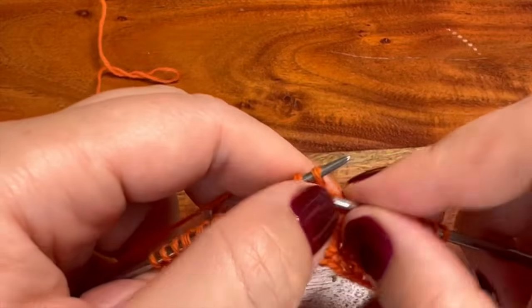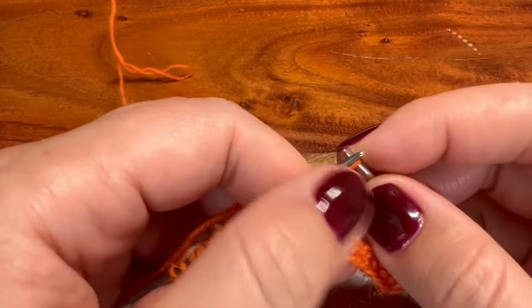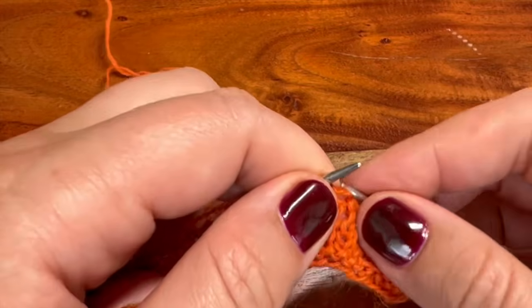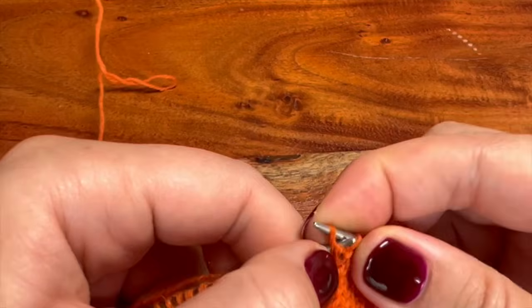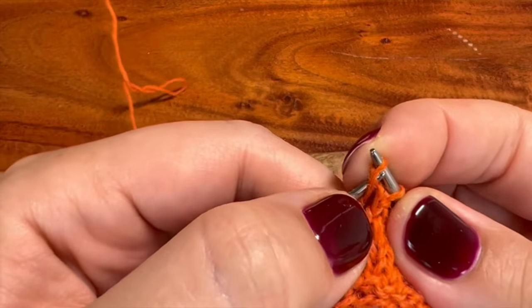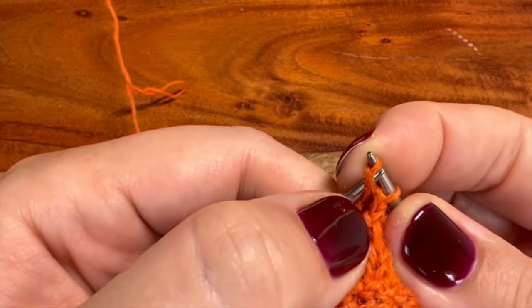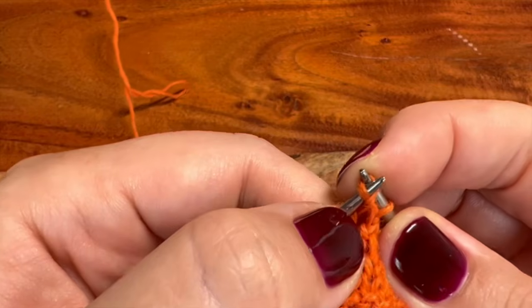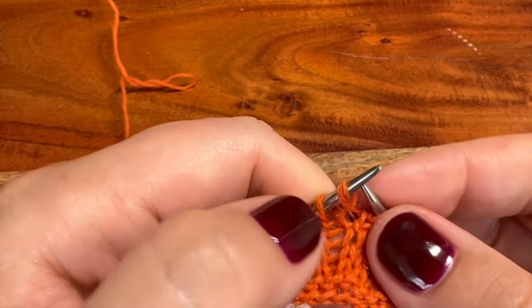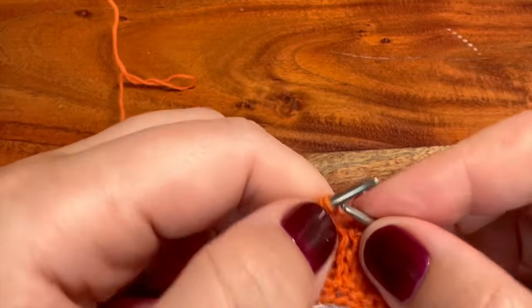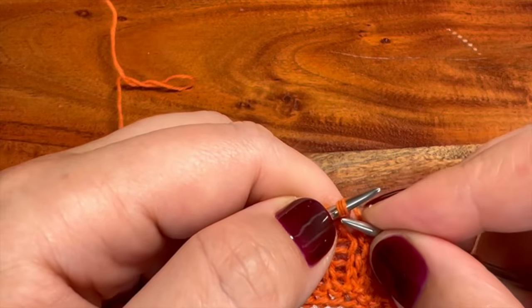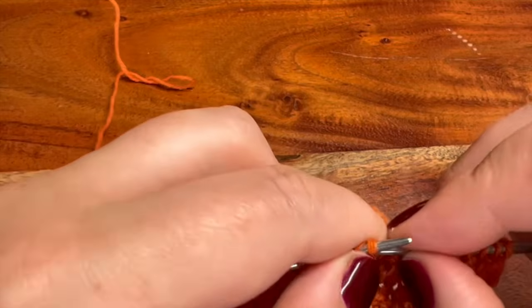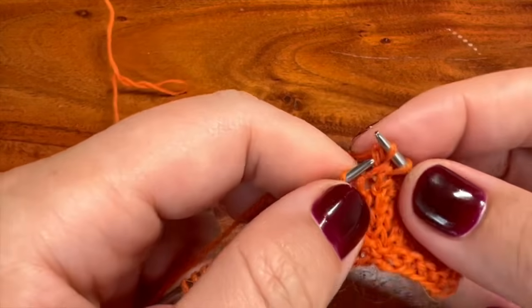So this was the central stitch. Okay, and let's make this twist. Let's make this twist. Okay. Goes from here up there and just knit it.